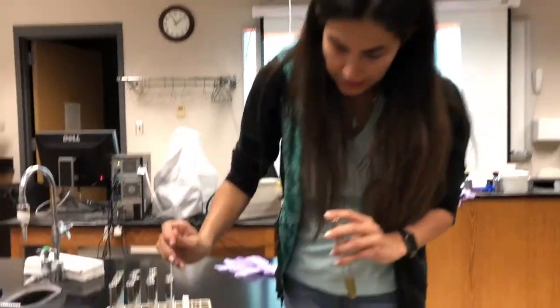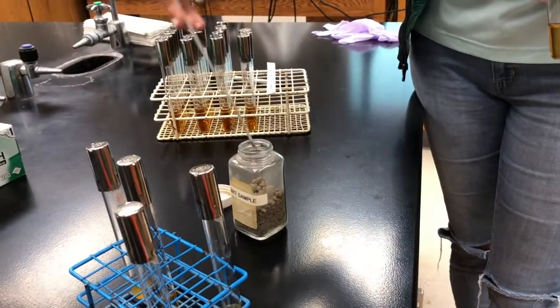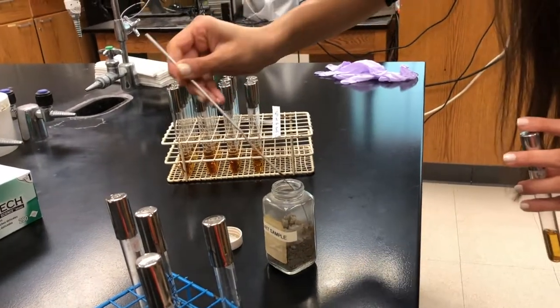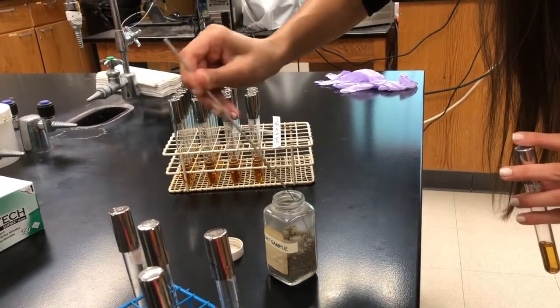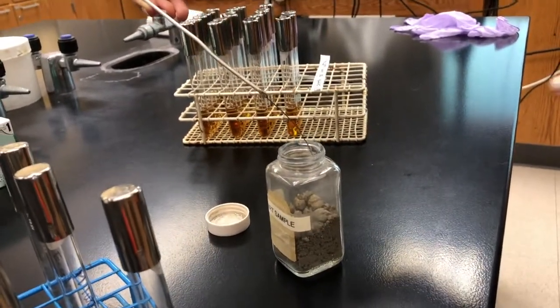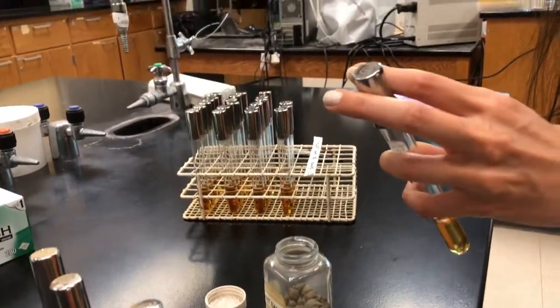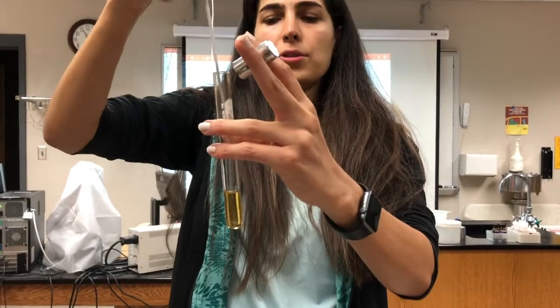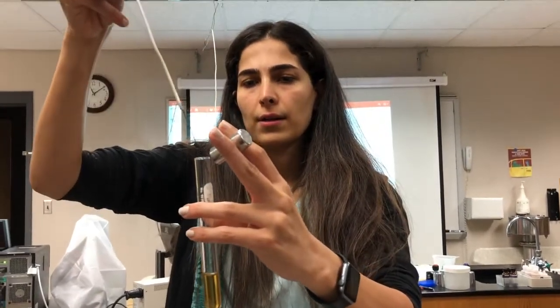I will touch the dirt samples. Try to grab a little bit. Inoculate in a tube, and that's it.